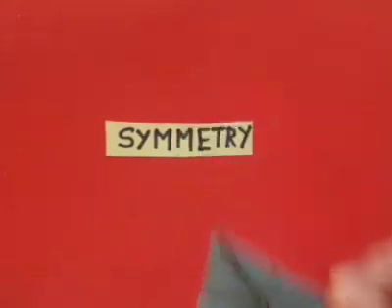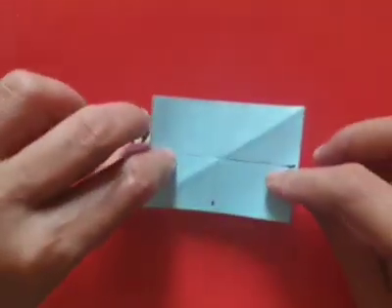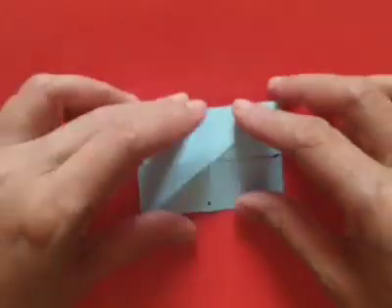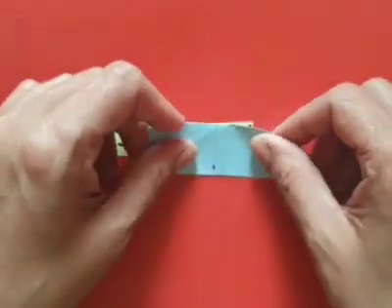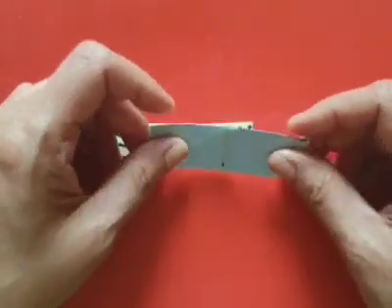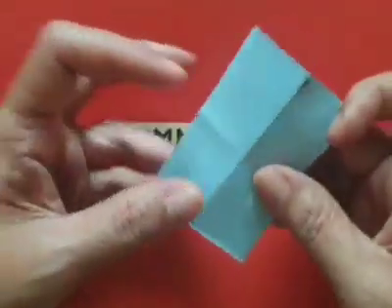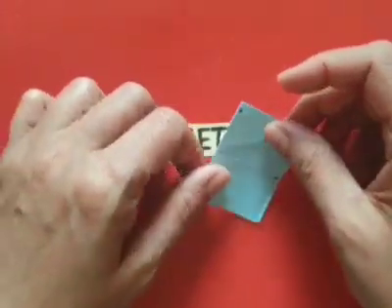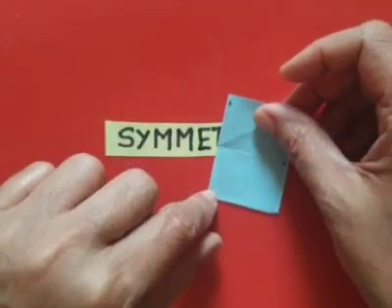Now let us take a rectangle. Look at this rectangle. Now I'm folding this way, exactly matching both sides. So one line of symmetry. Now I'm folding this way. I got vertically one more line of symmetry.